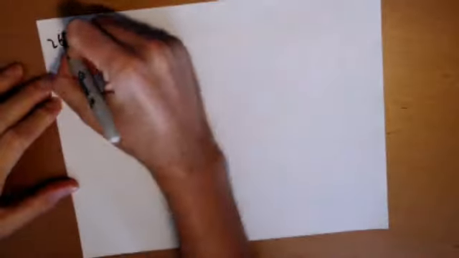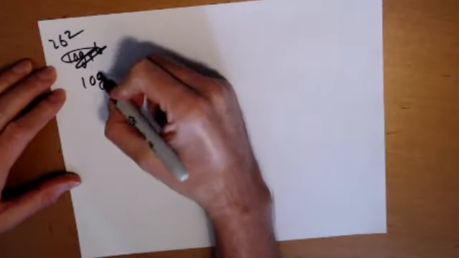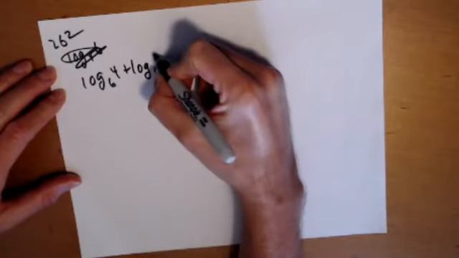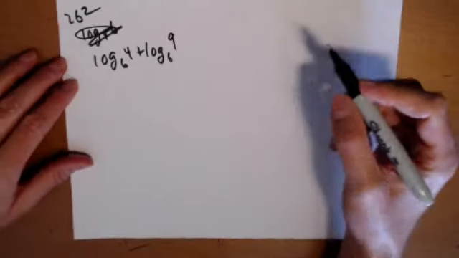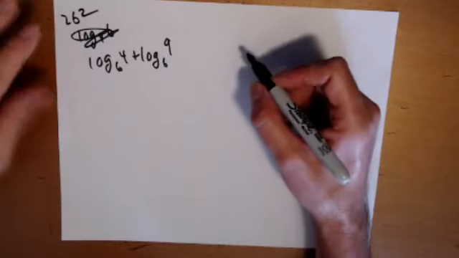Okay, folks, I didn't realize there was still more in that 10.4. That makes sense. Okay, so we move now to 262. 262, log base 6 of 4 plus log base 6 of 9. So what we were doing previously was breaking things up, expanding out into a bunch of logs, and now we are going to condense or smash it all into one log.